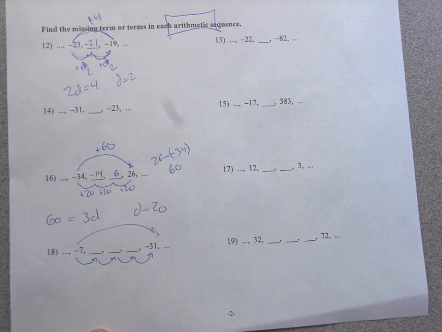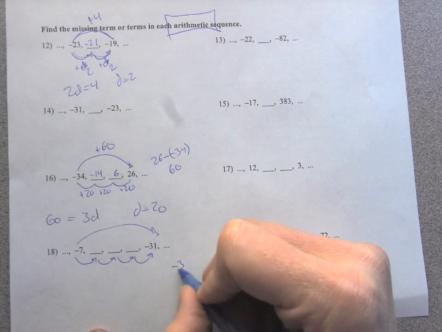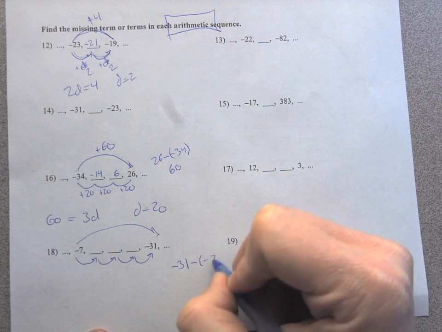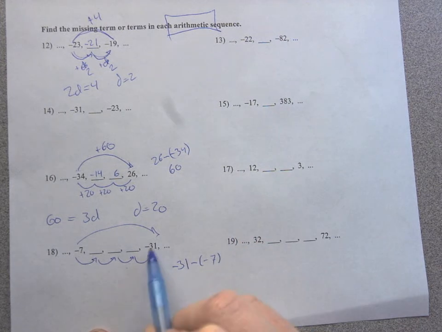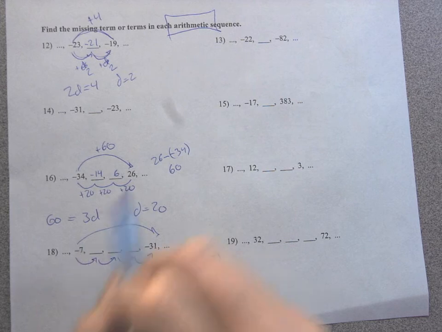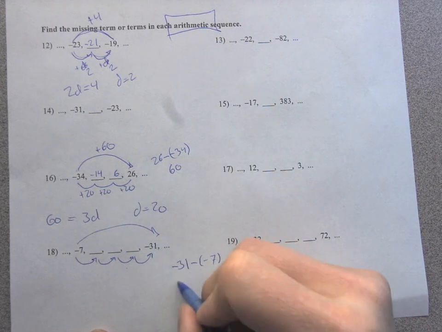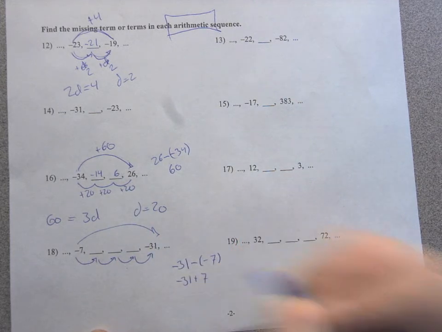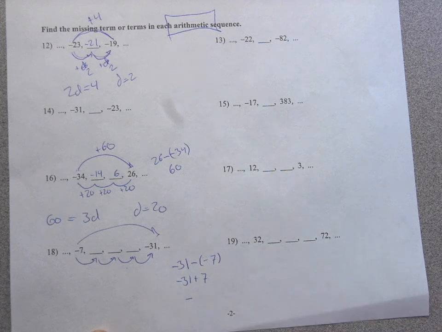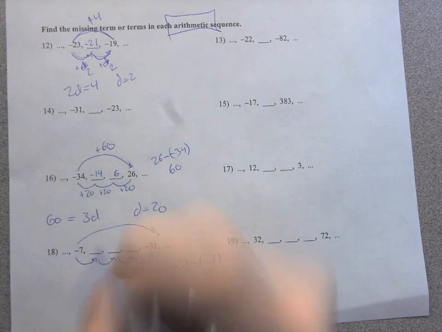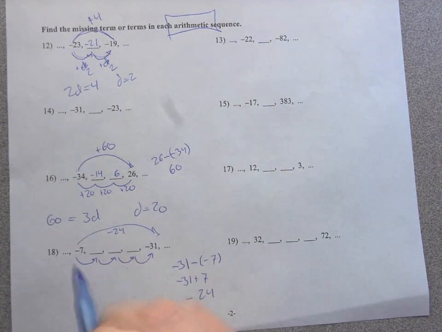Again, if you're not sure what's happening, you can subtract: negative 31 minus negative 7. This is like a y2 minus y1. You just figure out what's happening there. So negative 31 plus 7 is negative 24. So this whole thing is going down 24 all the way down here.